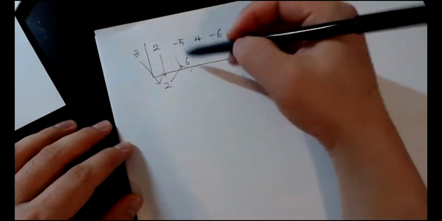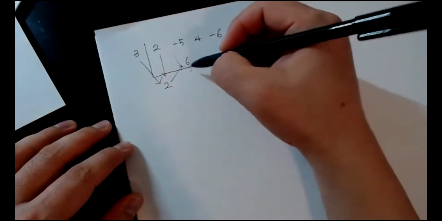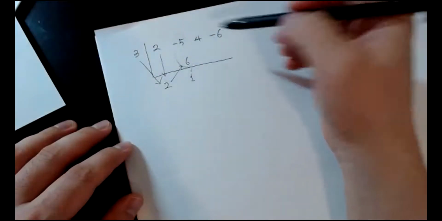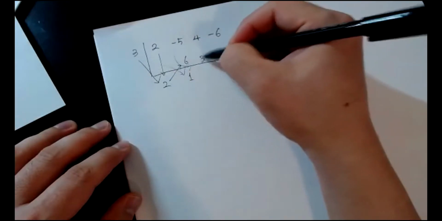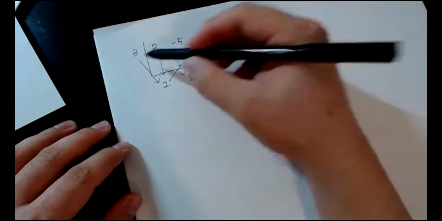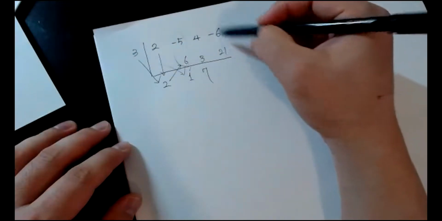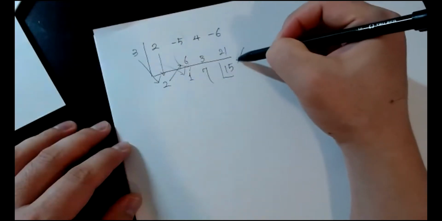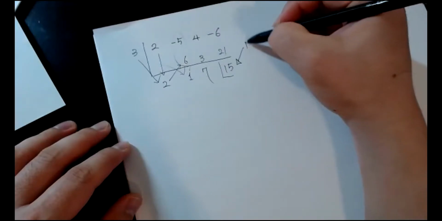All right, so now we add those two numbers, okay? Which is 1, right? And then we repeat this process. 3 times 1, which is 3, adding them up. I mean, add the numbers in the column, which is 7. It's 3 times 7, 21, which gives 15, okay? So that's the last number, going to be the remainder.